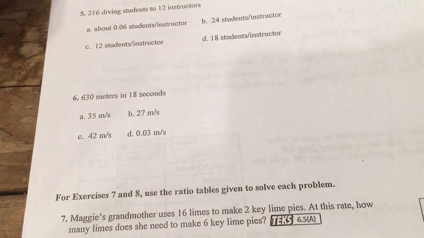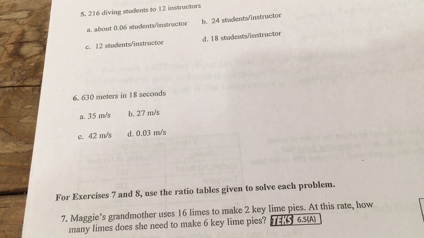Number 6, 630 meters in 18 seconds. A, 35 meters per second. B, 27 meters per second. C, 42 meters per second. D, 0.03 meters per second.